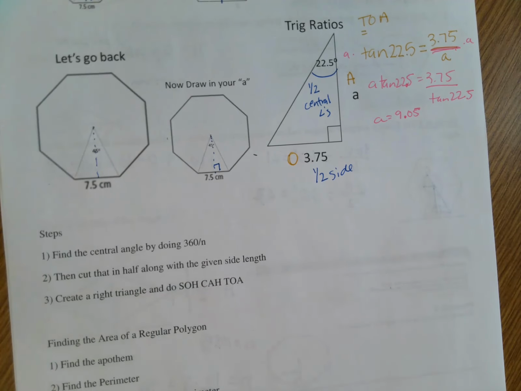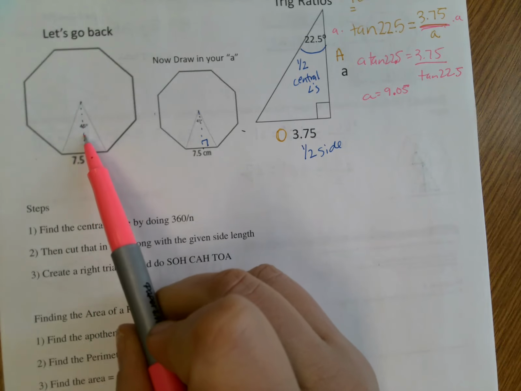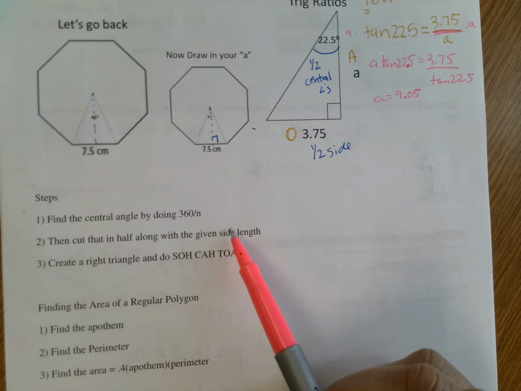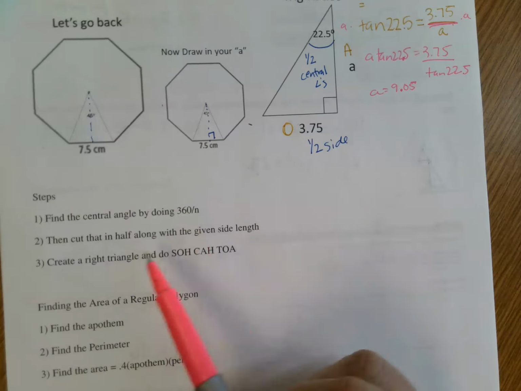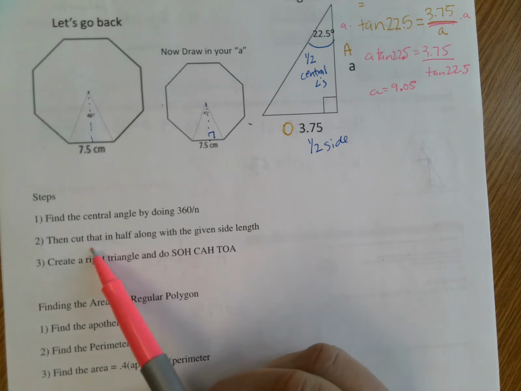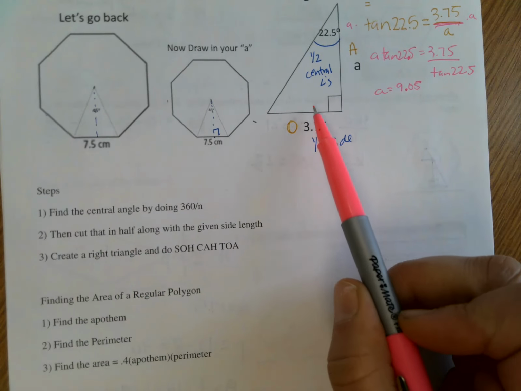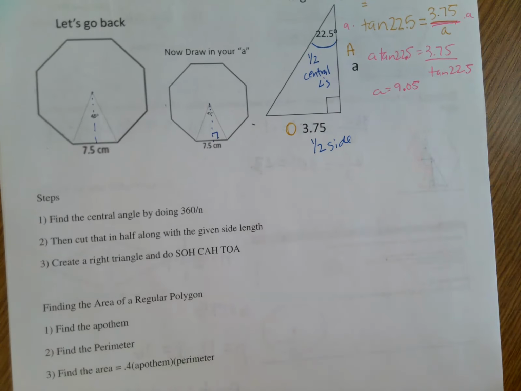So let's go back to see what we've done so far. Your first step is to find the central angle. That's what we did right here. We found the 45. Then you cut that in half so that you can figure out the apothem. So this is where I cut it in half. You always have to create that right triangle so that you can use SOHCAHTOA. So this was a right triangle. We set up our SOHCAHTOA, and now we have enough information.